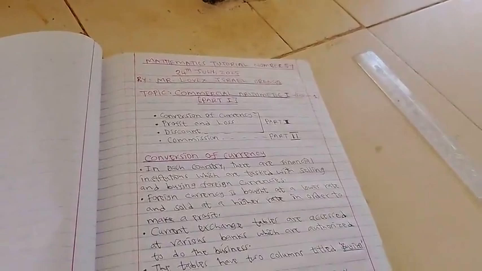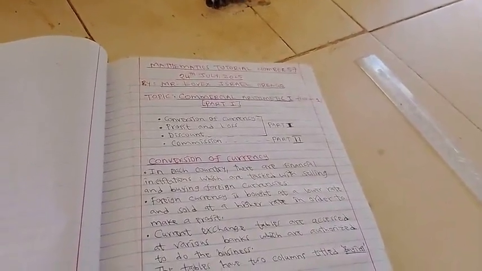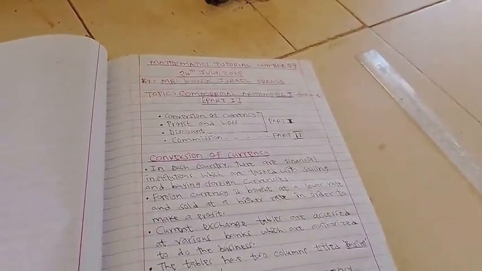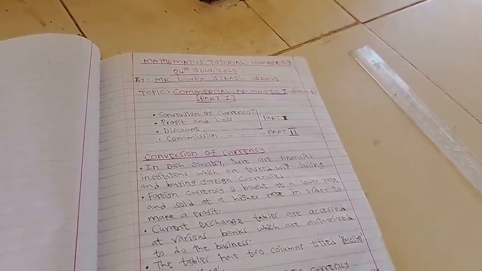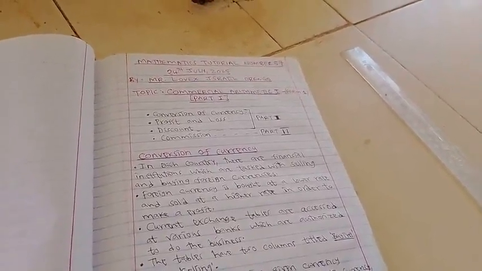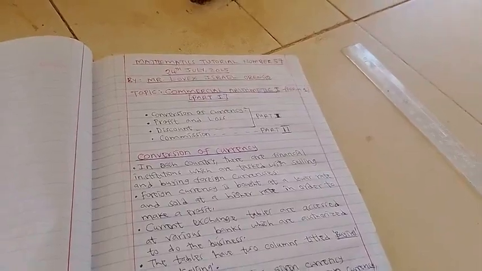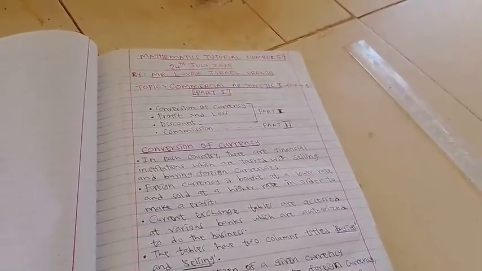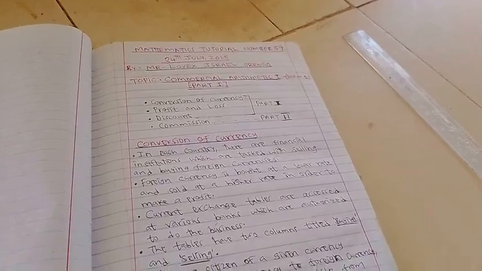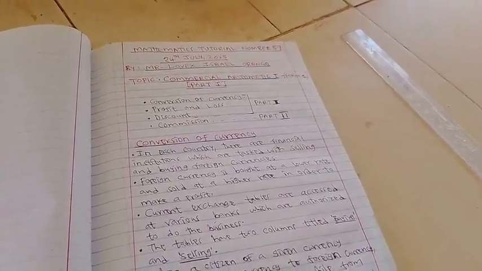Welcome in advance to my math tutorial number 57, which is going to involve commercial arithmetic 1 in Form 1, after which the subsequent topic in Form 3 will follow, that is commercial arithmetic 2, which will involve income, interest, simple and compound interest, hire purchase, appreciation, depreciation, and income tax. This commercial arithmetic 1 will involve change of currency, profit, loss, discount, and commission.